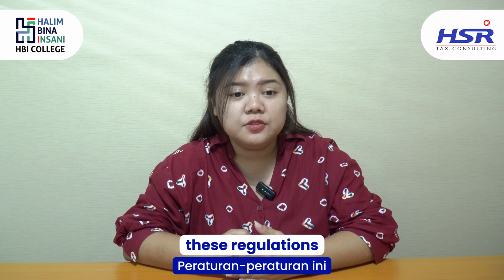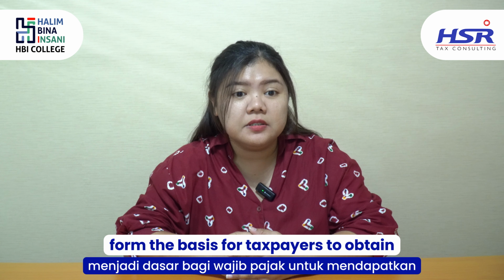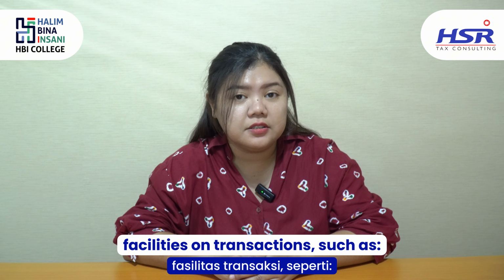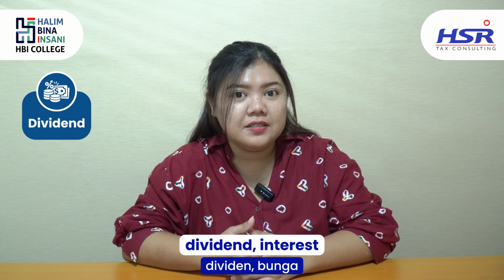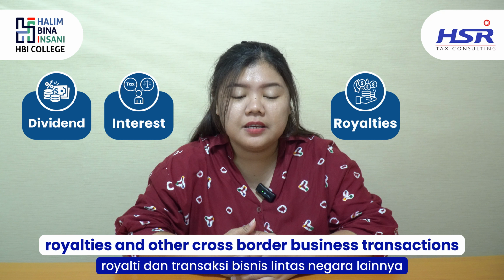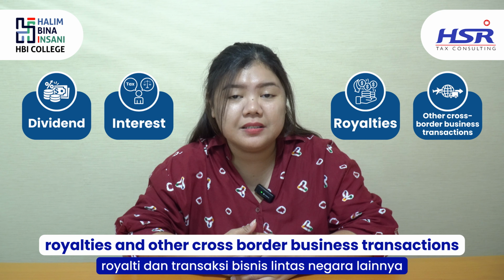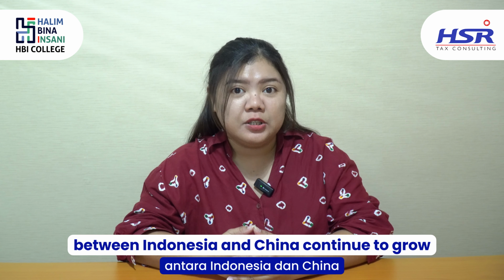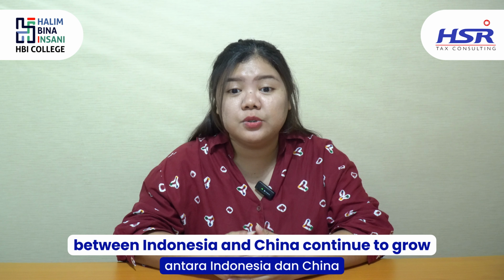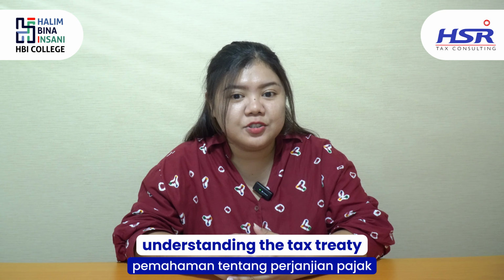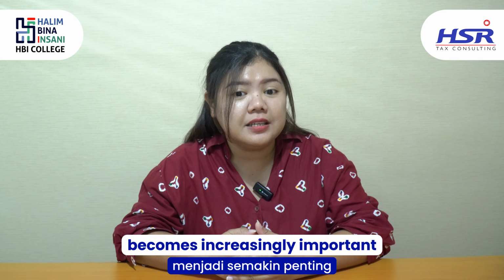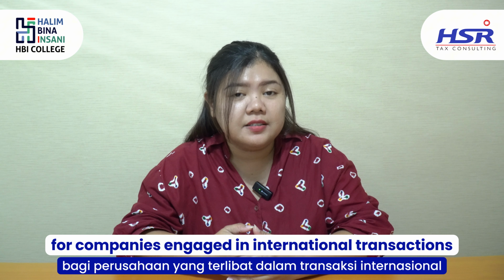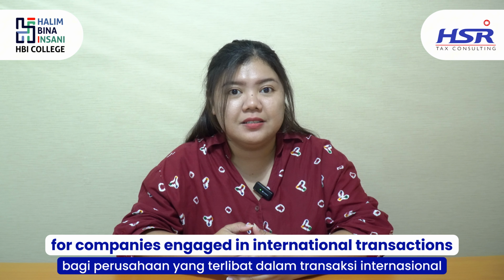These regulations form the basis for taxpayers to obtain reduced tax rate facilities on transactions such as dividends, interest, royalties, and other cross-border business transactions. As trade and investment between Indonesia and China continue to grow, understanding the tax treaty becomes increasingly important, especially for companies engaged in international transactions.